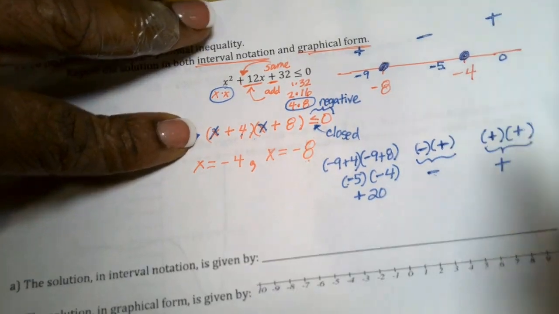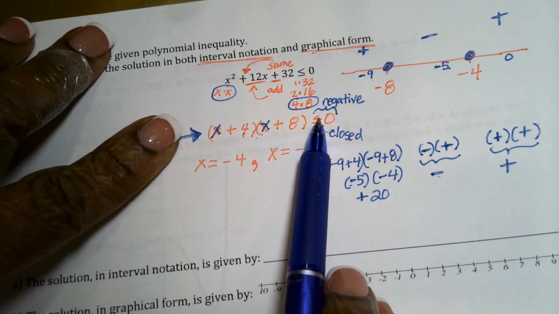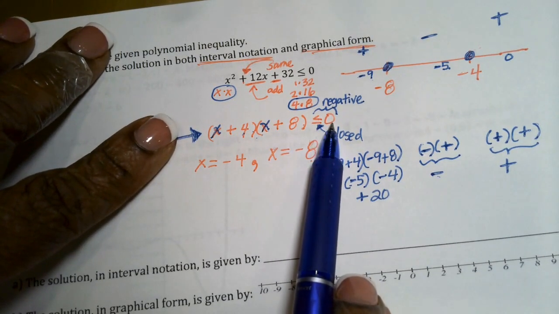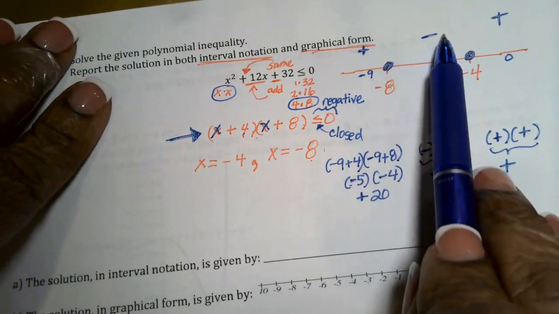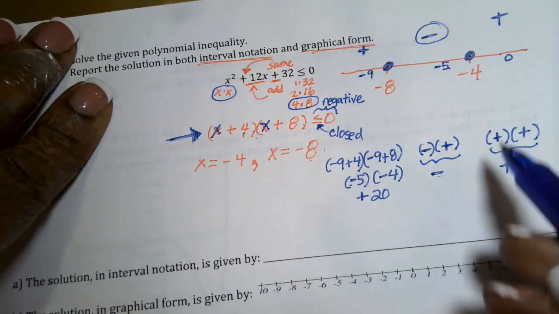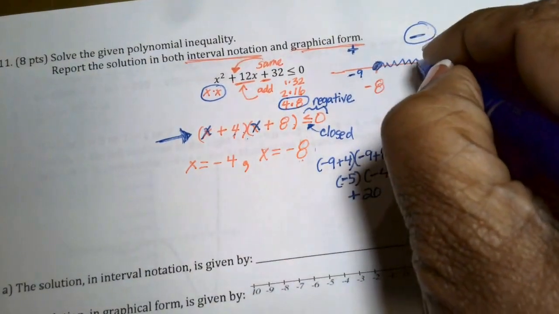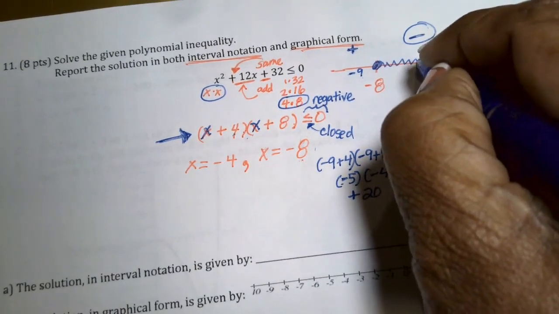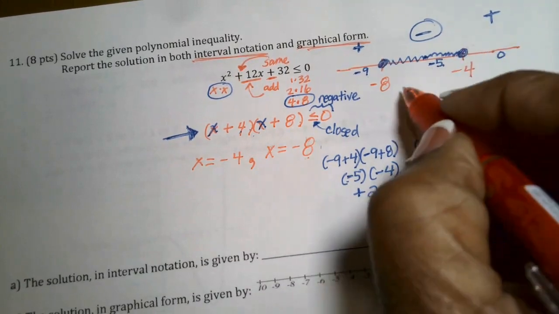I go back and analyze my inequality. I'm looking for regions that are less than 0 or exactly equal to 0. I've taken care of the exactly equal to 0 by closing off my endpoints, and now my negative region would be between my two endpoints. So I'm going to go ahead and shade those values. Any value in between -8 and -4 will give me a negative value, just as that -5 did. So now this is how it looks in graphical form.